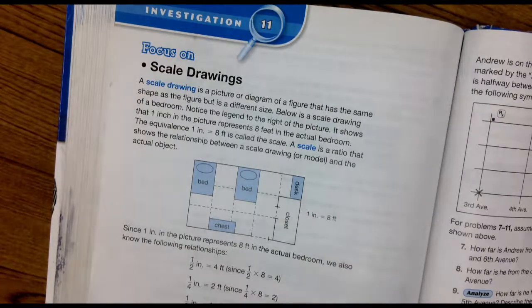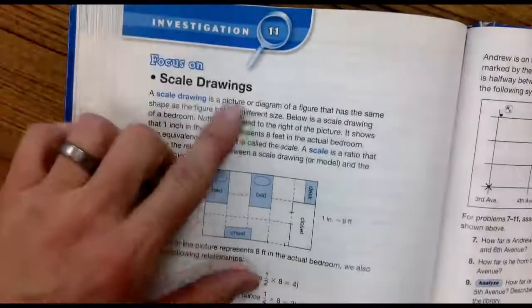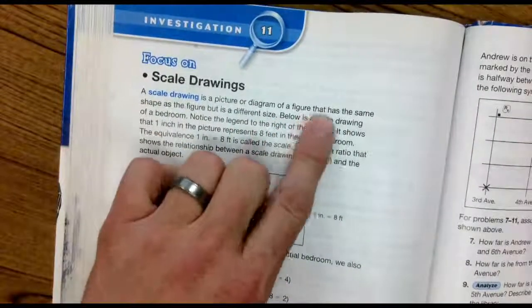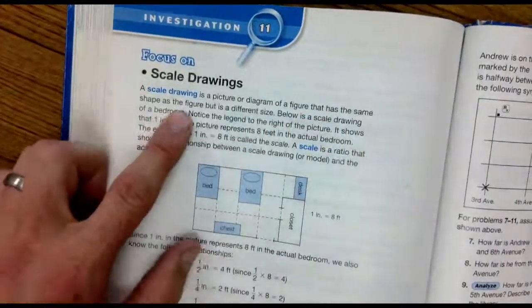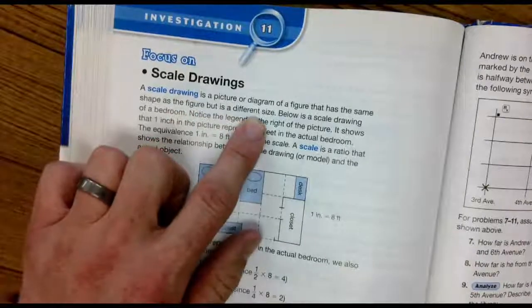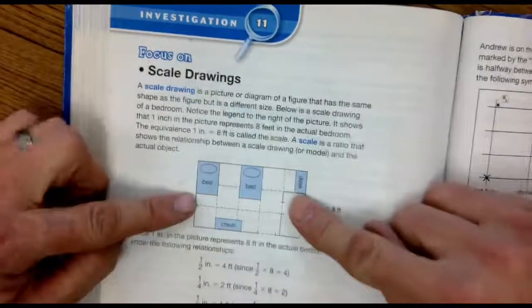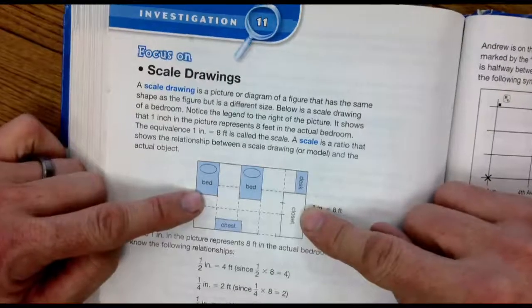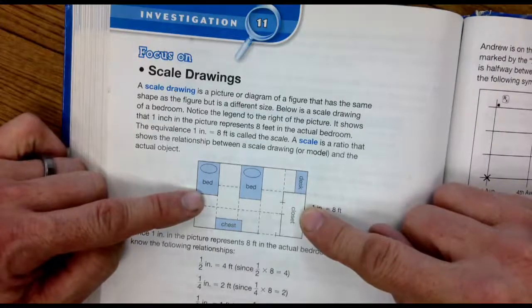This is called a scale drawing. Well, what is a scale drawing? A scale drawing is a picture or diagram of a figure that has the same shape as the figure, but in a different size. So obviously they couldn't fit my bedroom in the book, so they made a scale drawing.